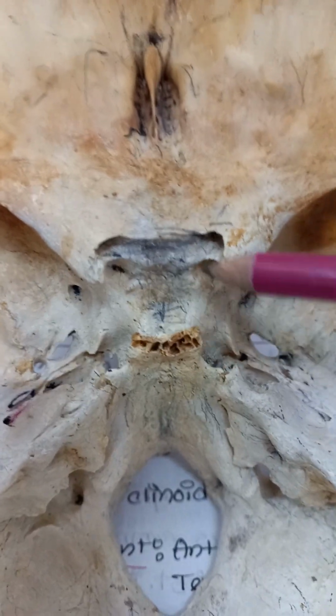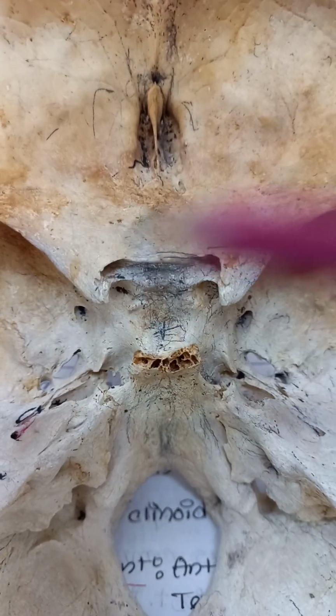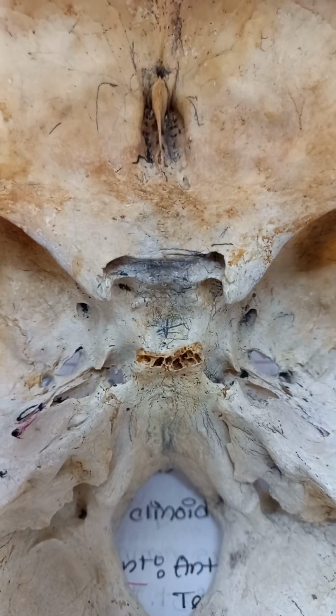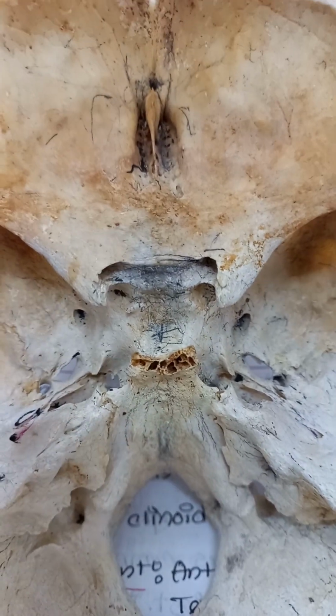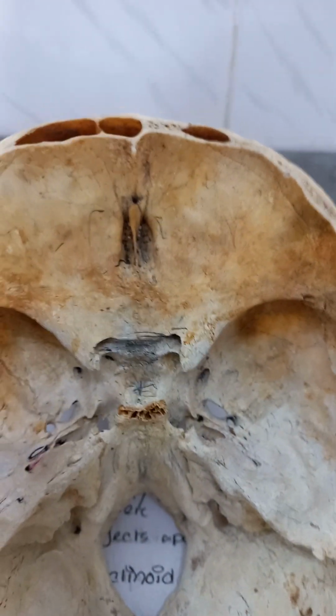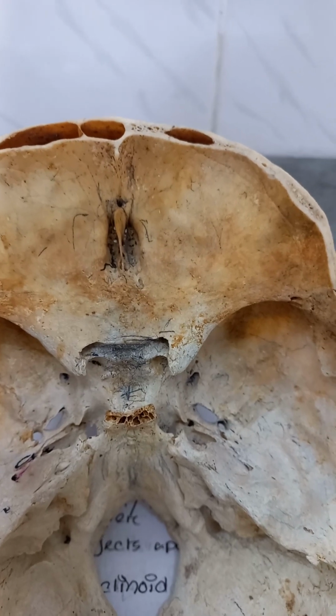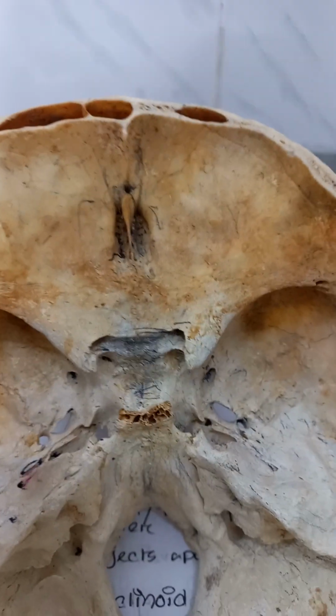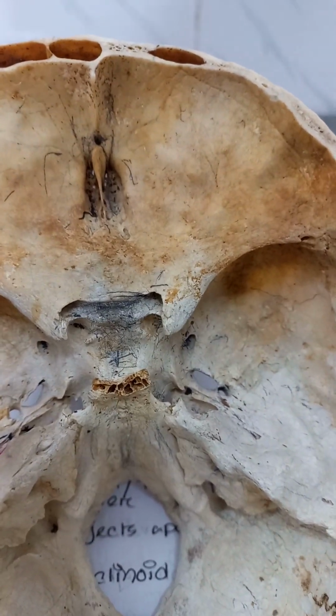On each side of the body of the sphenoid there is a sulcus where the cavernous sinus lies, along with the cavernous part of the internal carotid artery. So what is the cavernous sinus? It is a large dural venous sinus, formed by the dura mater, and it receives blood from the brain, meninges, and also skull bones.